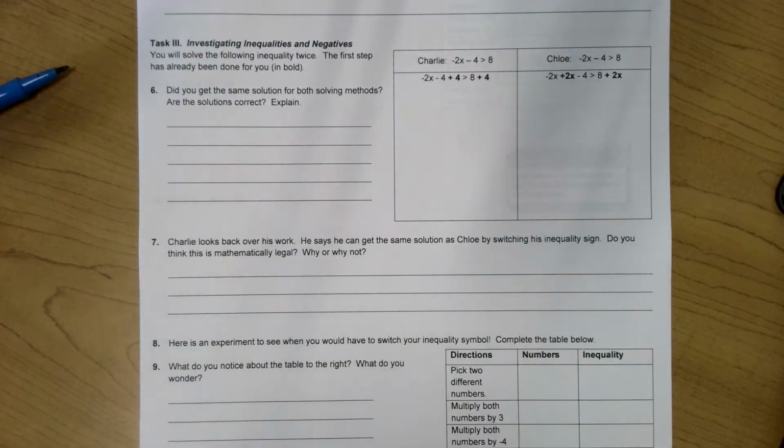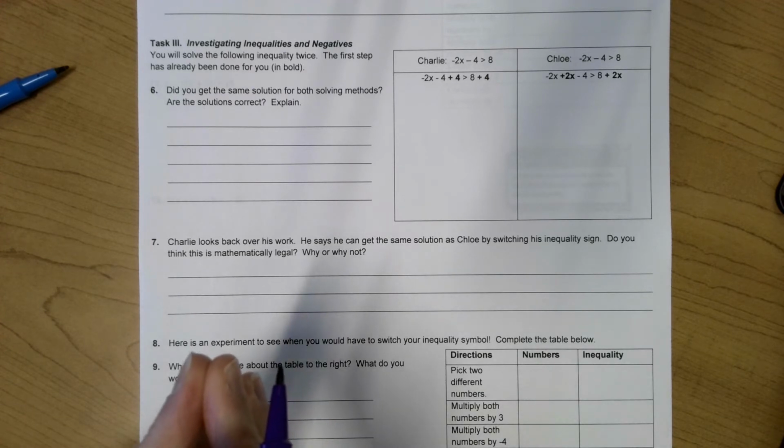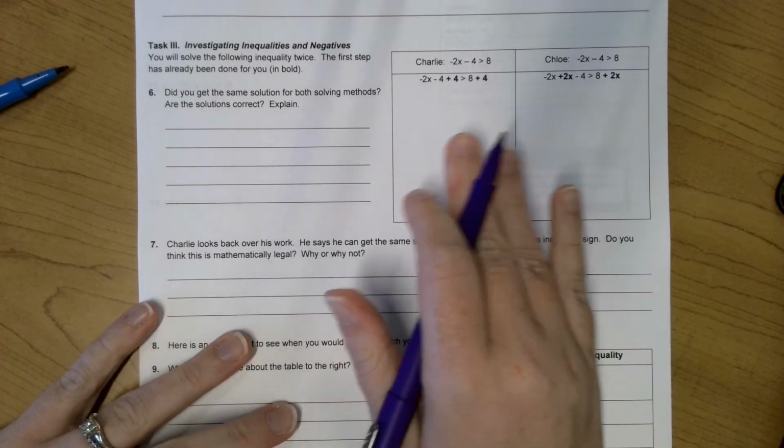Okay, so I'm not going to write down anything for 5 because I discussed that in full, and that's for you. Okay, so let's start on task 3. Task 3, you will solve the following inequality twice. The first step has been done for you in bold. So let's look at the differences between these two methods.